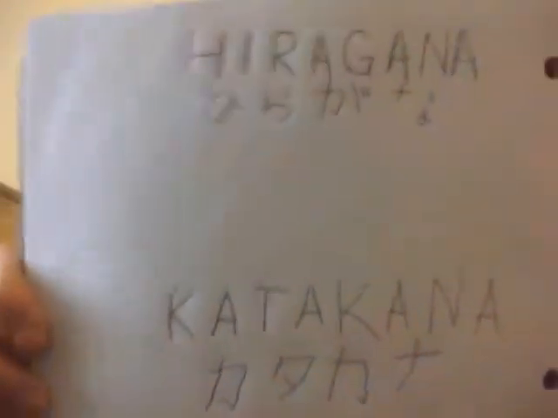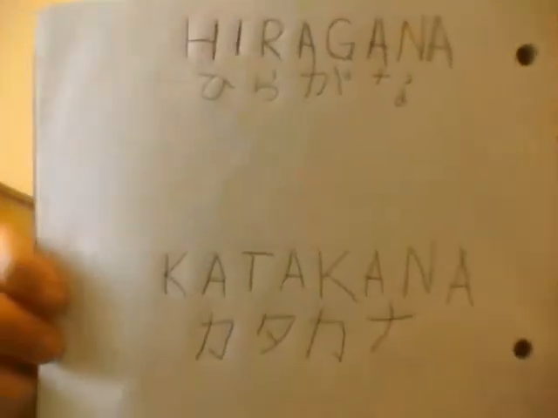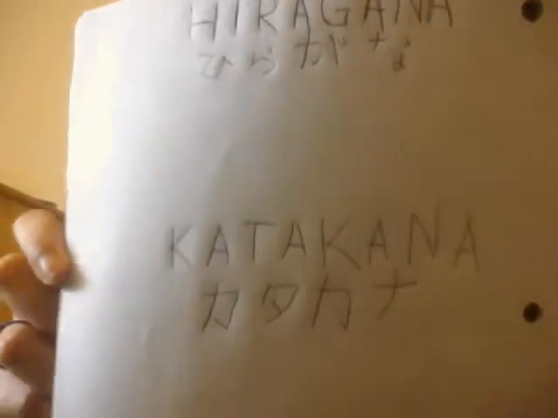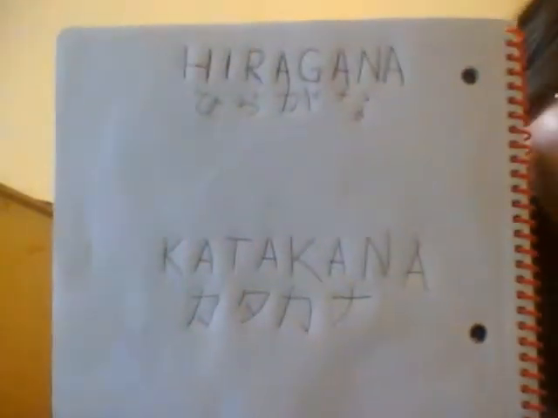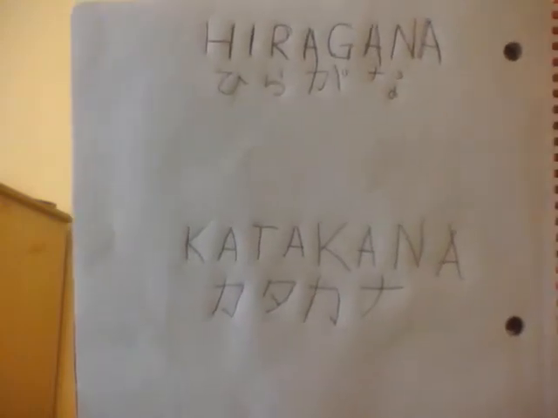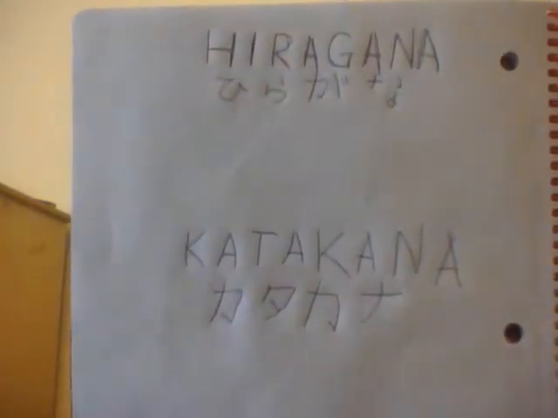Hiragana are the more curvy ones on the top, and they have more loops, and katakana is more blocky, as you see. Even if you don't know them all, it's not too hard to tell the difference. But basically you can use them in different circumstances.